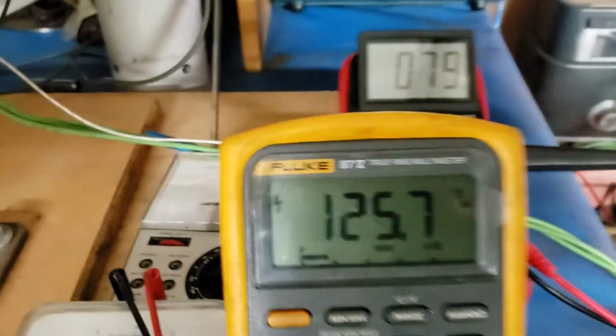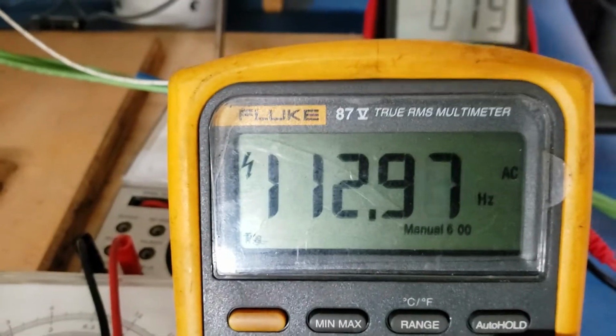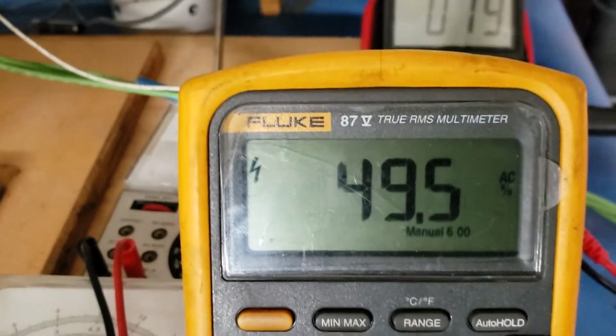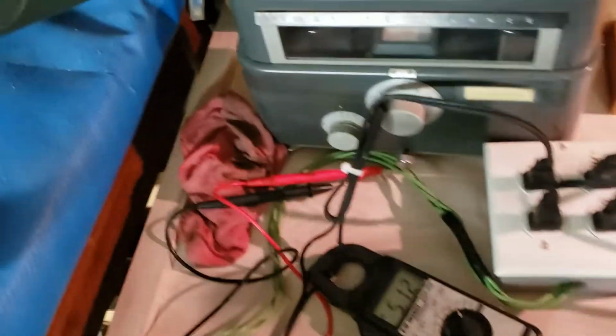Here's the temperature of our genset. We're at 60 hertz. Everything's settled down. 120 volts AC. 112 hertz AC. Perfect power. This is what I want to show you before the demonstration gets started.